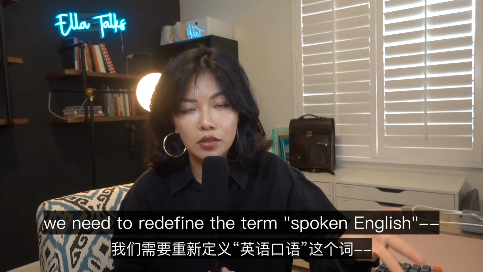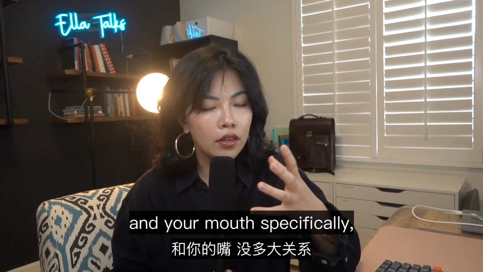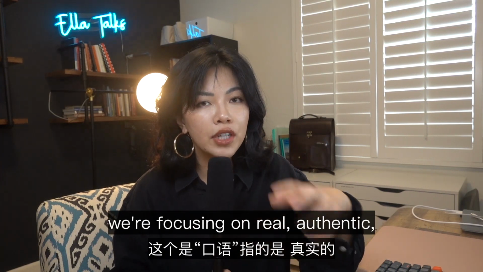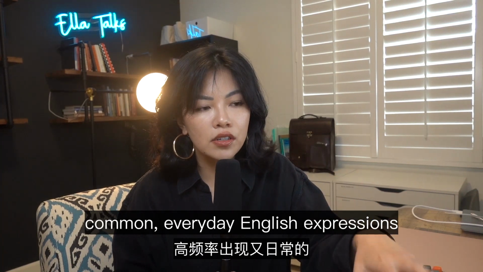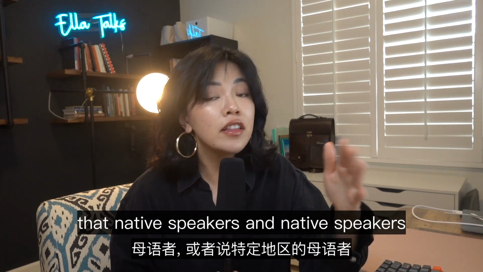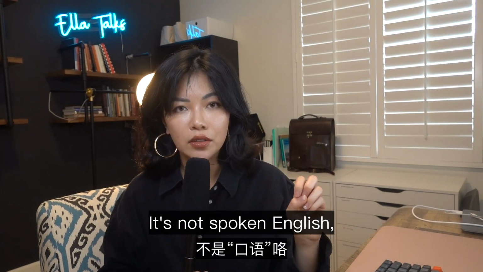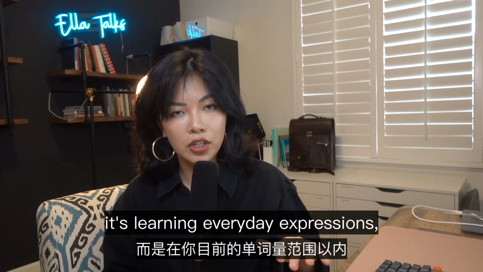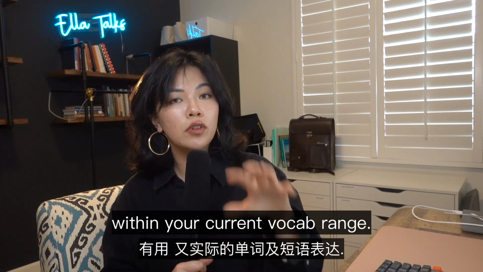the term spoken English, right? We're not just focusing on speaking and your mouth specifically. We're focusing on real, authentic, common, everyday English expressions that native speakers, and native speakers of a particular region, like to use. It's not spoken English, it's learning everyday expressions, useful and practical expressions within your current vocab range.